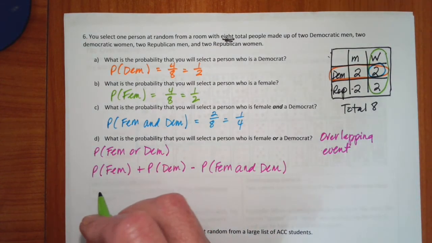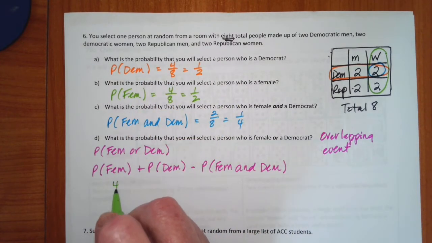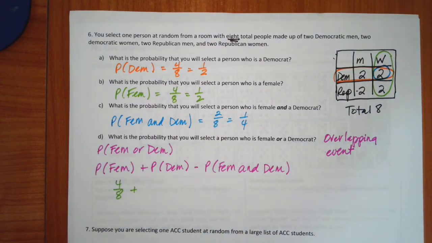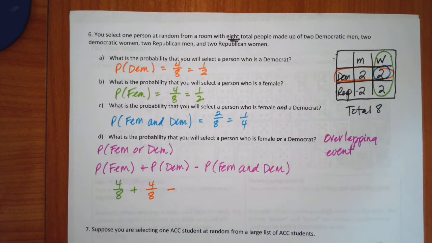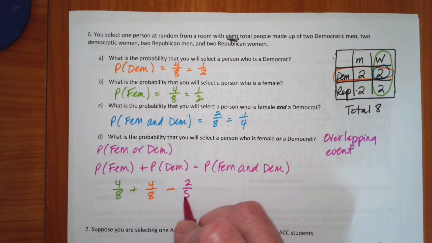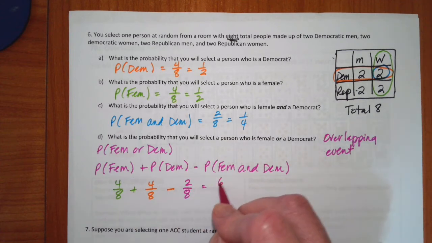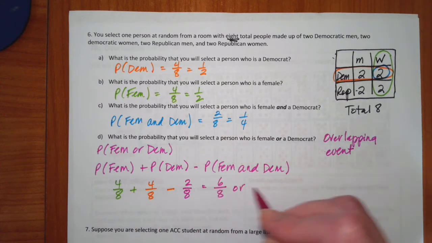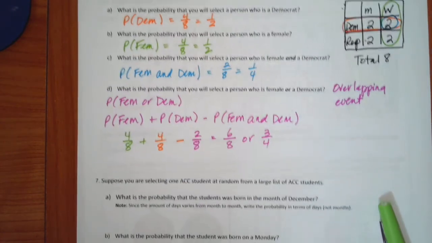The probability of a female, and again, I'm going to use these that all have the same denominator, is 4 out of 8. The probability of a Democrat is 4 out of 8. And the probability of a female and a Democrat is 2 over 8. So 8 minus 2 gives me 6 over 8, or 3 over 4. And again, 6 over 8 is just fine.